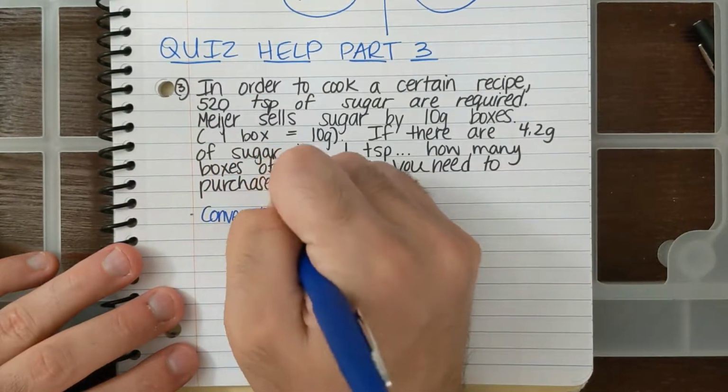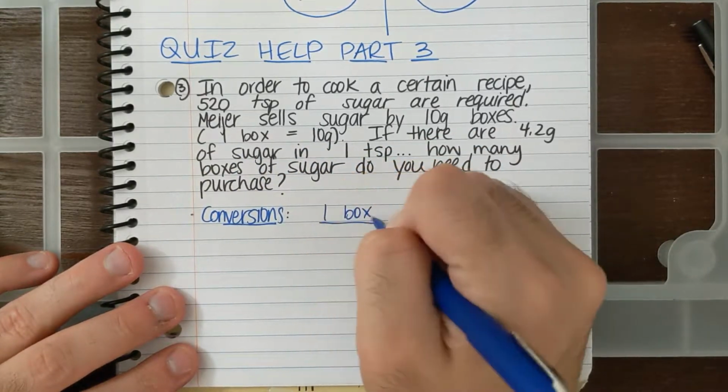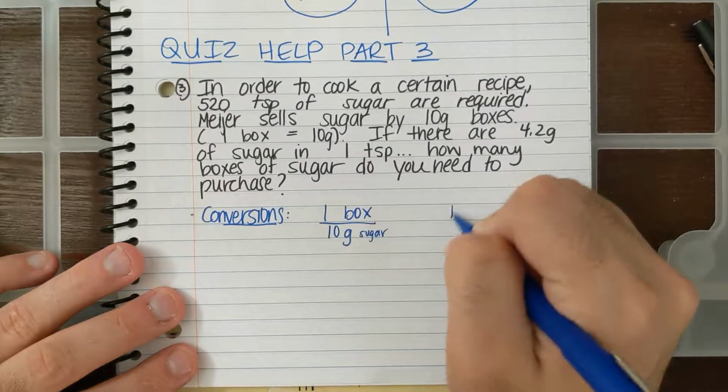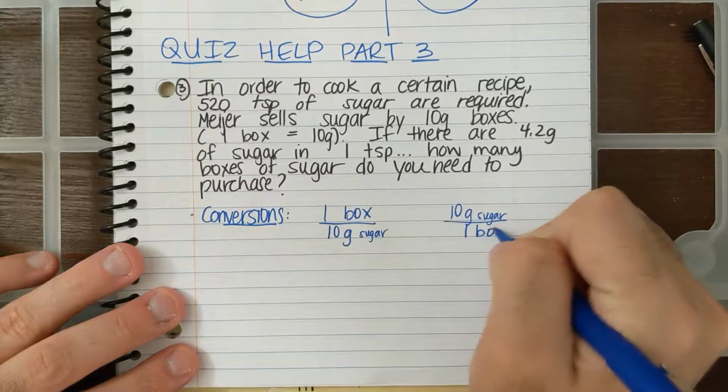Conversions from the problem are 1 box over 10 grams of sugar, or 10 grams of sugar in 1 box.